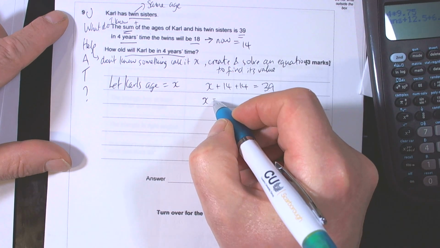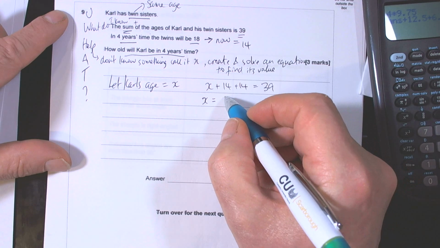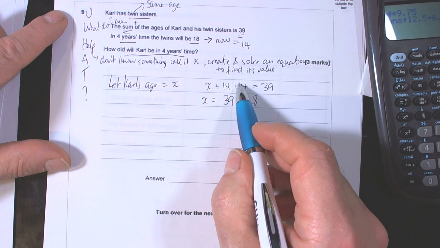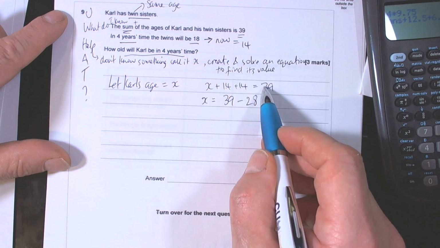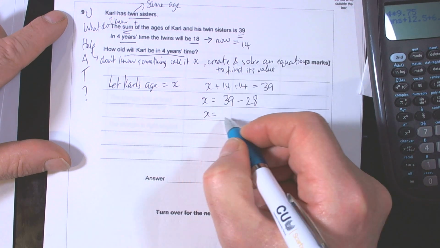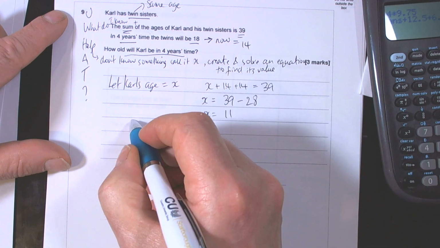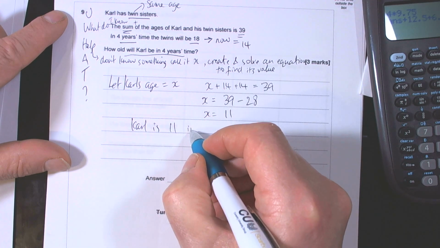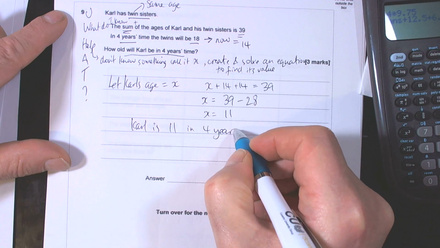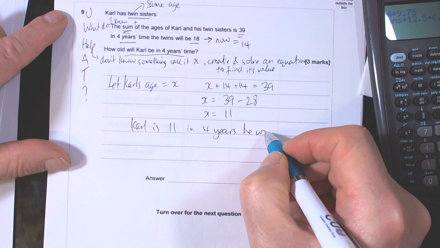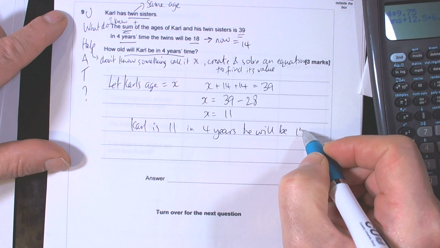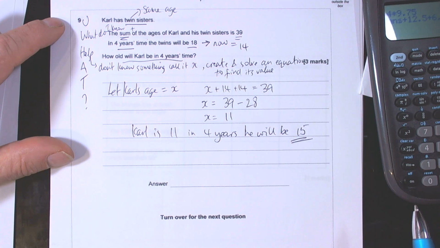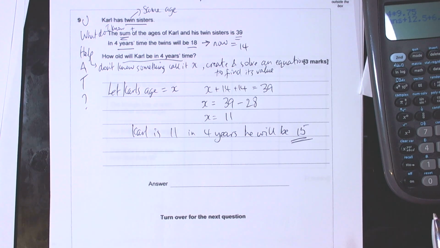So X equals 39, take away 28, because we know that we've got 28 there, so that'll tell us 11. So Carl is 11. In 4 years he will be 15. Okay, so that's how we could do that question.